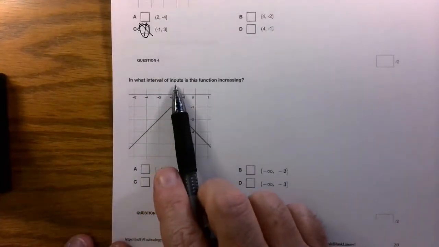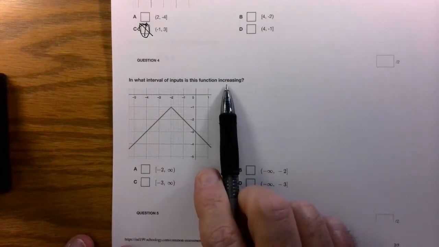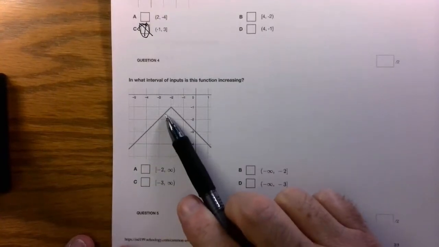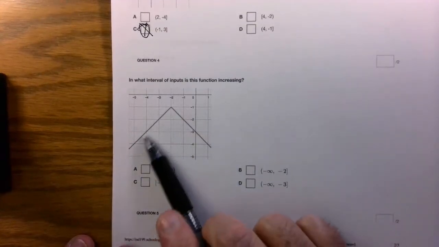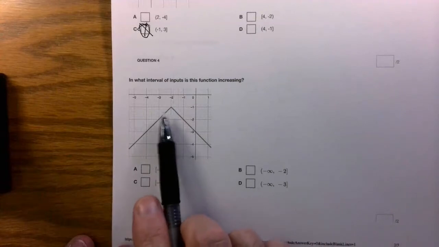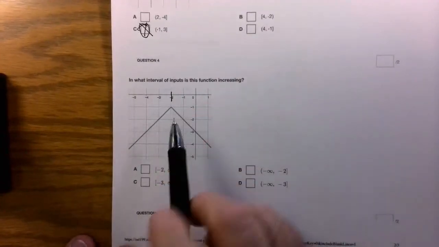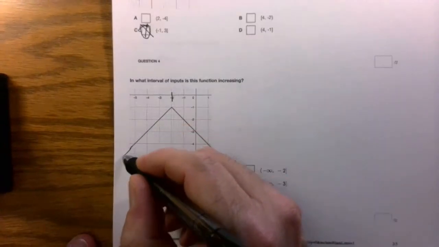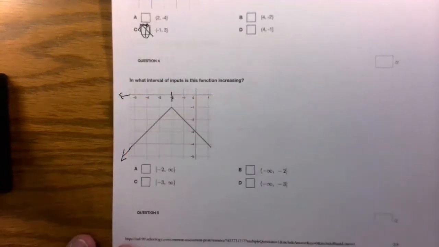All right, number 4. On what interval is this function increasing? That's where the slope is positive. It's right here. Not this, that's where it's decreasing. This part right here. So again, just look at the domain. It stops right here at -2. And this goes all the way down, all the way back that way.